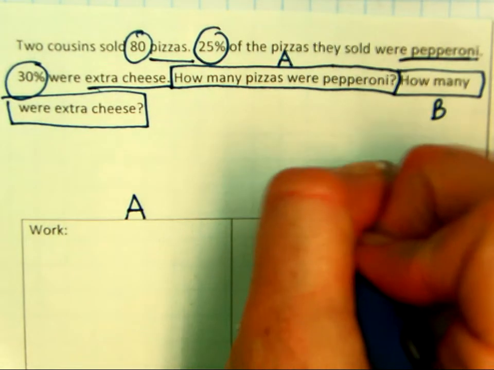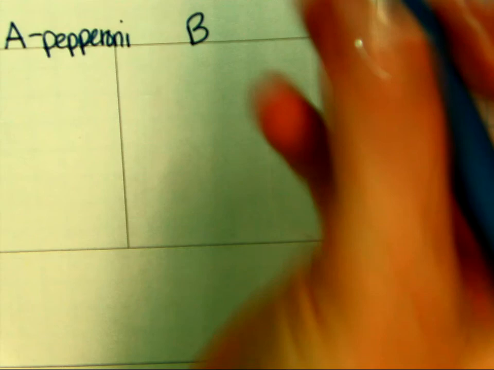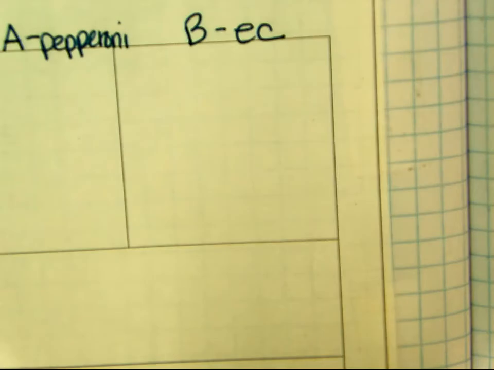So we've got two problems to solve. I'm going to label our boxes A and B. Okay? And the first one is going to be pepperoni. And the second one is going to be extra cheese.